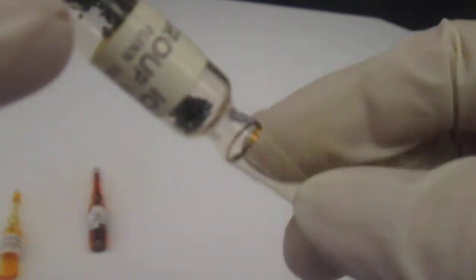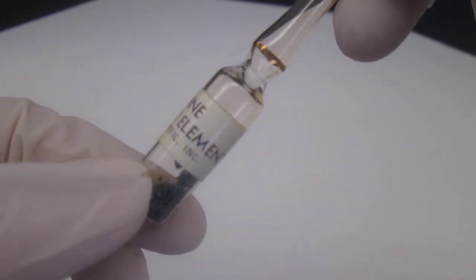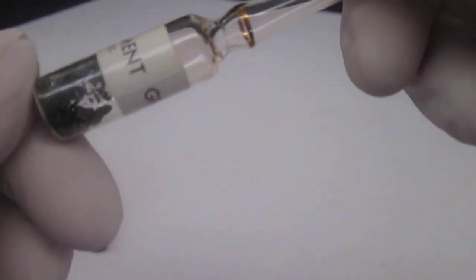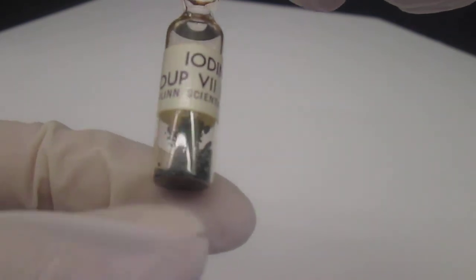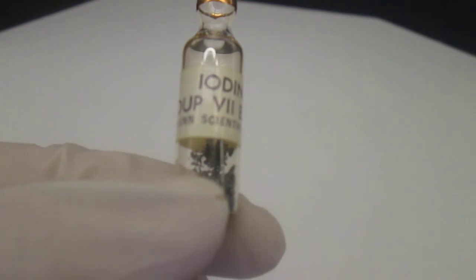If we were to open this one, some of this would sublime and cause a purplish gas to form above it and go directly from that solid state of crystals into the gas phase. You should have part 1 completed at this time.